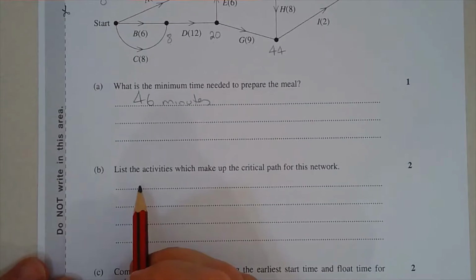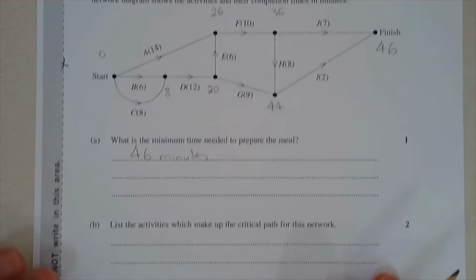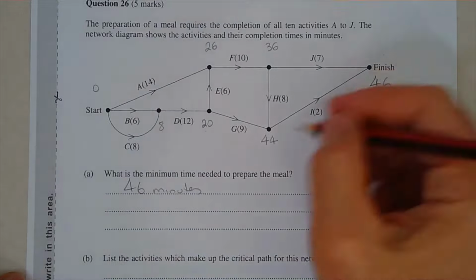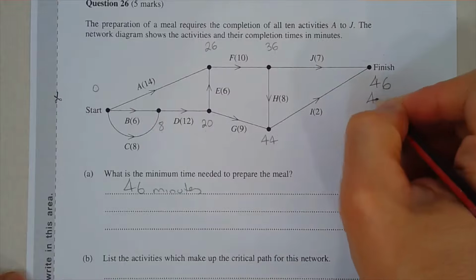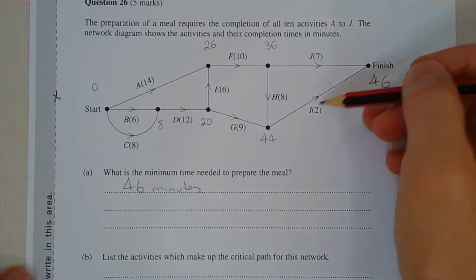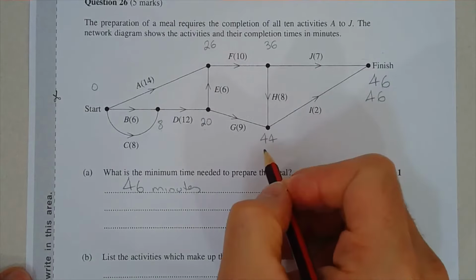Now, part B lists the activities which make up the critical path for this network. So this is where we do the backward scanning. Backward scanning, just think of it as forward scanning, but totally in reverse. Instead of taking the larger of 2 numbers or multiple numbers, we take the smallest this time. But we're going against the direction of the arrows. So starting at the 46-minute mark, going back through activity I, 46 minus 2 gives us 44.